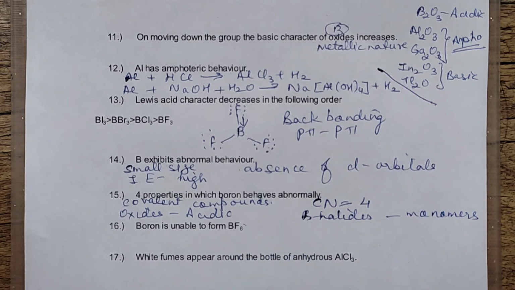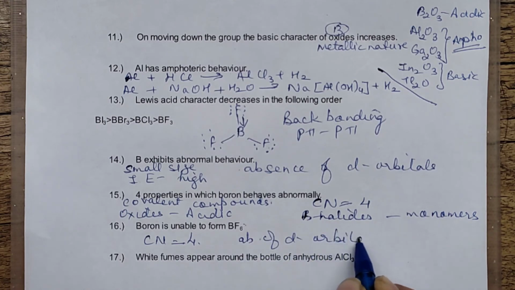The answer to this is also based upon coordination number. The maximum coordination number is 4. So, absence of d orbital, due to which it cannot expand its covalency to 6. So there can be different types of questions asked, wherein the answer might be the same, but you should be exposed to all types of questions.